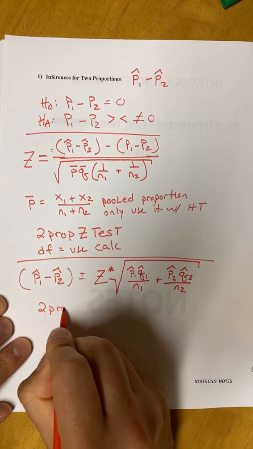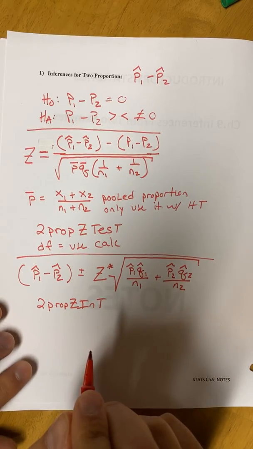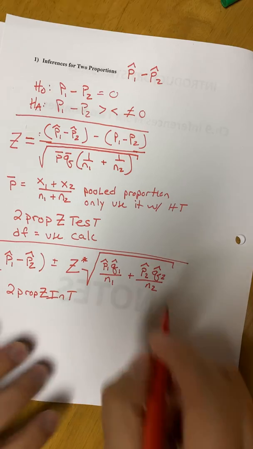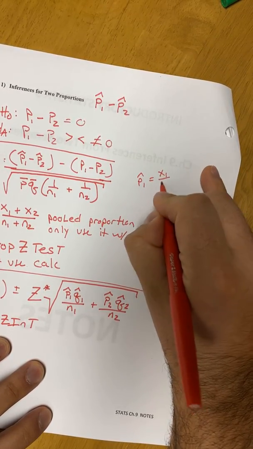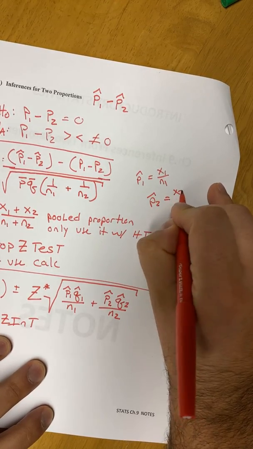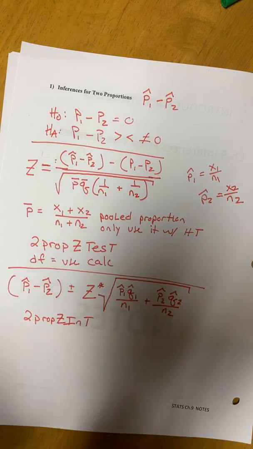And 2 prop z int are the buttons in the calculator. And just remember, p hat 1 is going to be x1 over n1, p hat 2, x2 over n2.